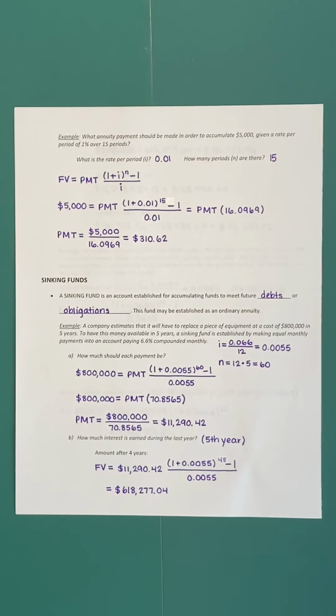So rather than having to come up with $800,000 at one time, we want to put a little bit into an account over 5 years so that by the time we have to replace this item, we'll have all the money we need to replace it. That is the idea of a sinking fund. We're putting money in the account now, we're collecting interest on this money in order to meet this particular obligation that we expect to have in the future.